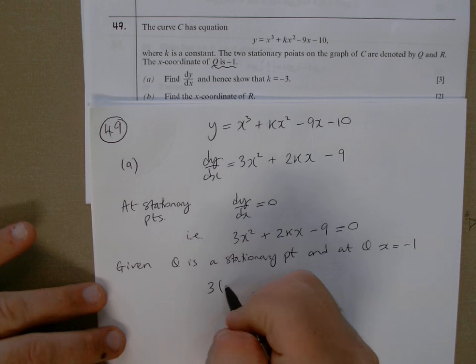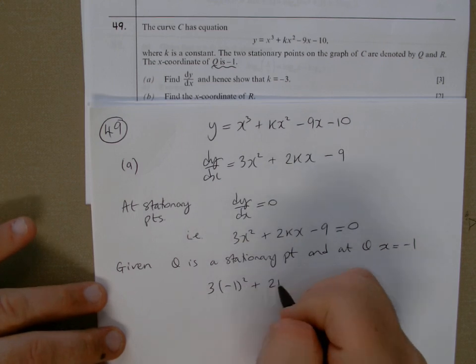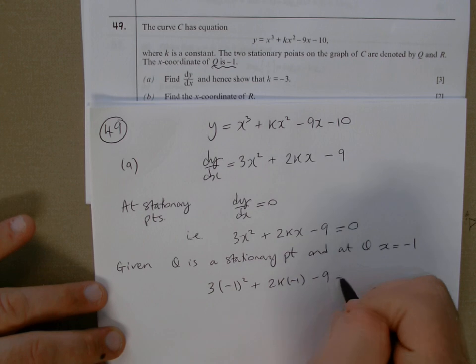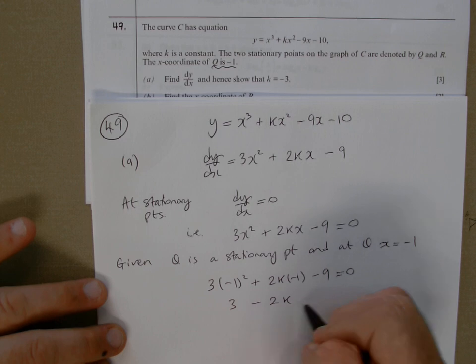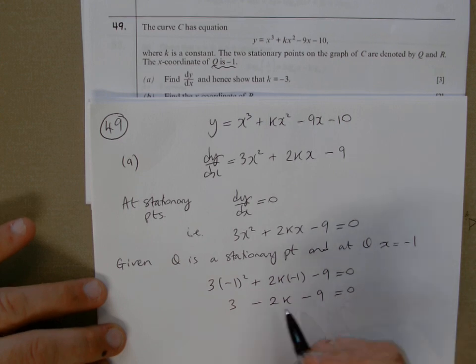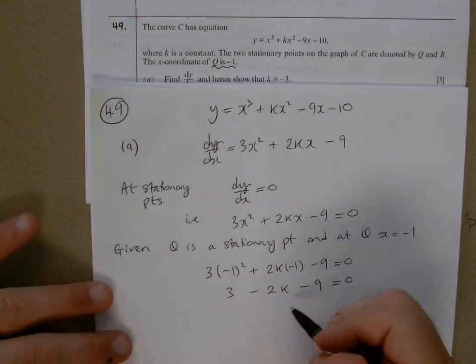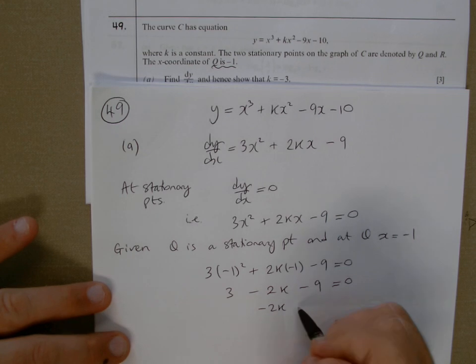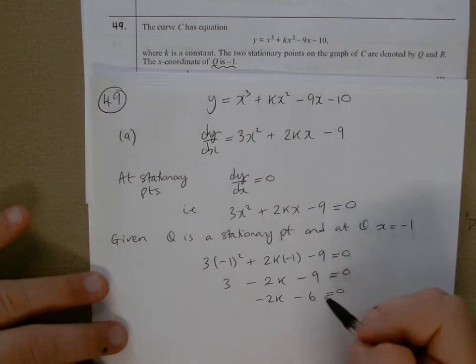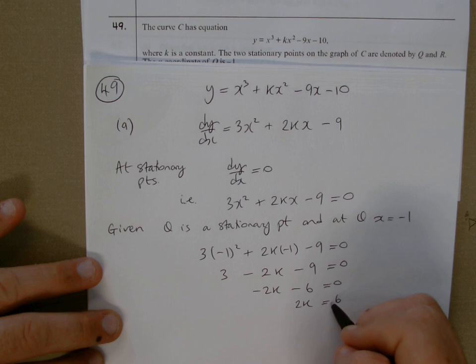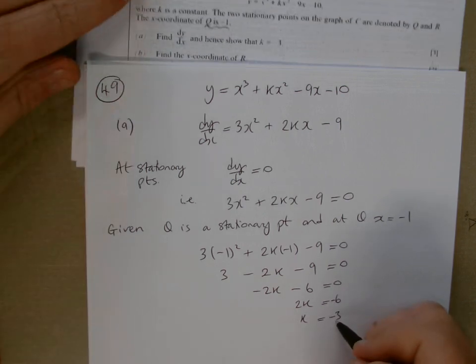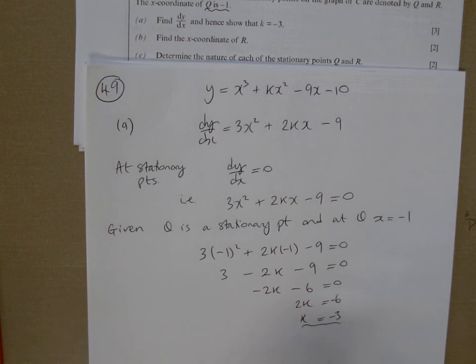So literally subbing it in, so you get then 3 here minus 2k here minus 9 equals 0. Okay, so then minus 2k minus 6 is 0. So then 2k is equal to minus 6, so then k will equal minus 3. We've got exactly what they've asked for.